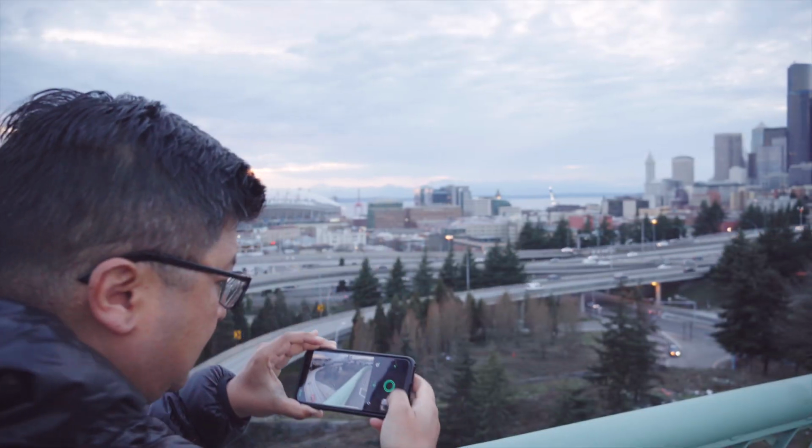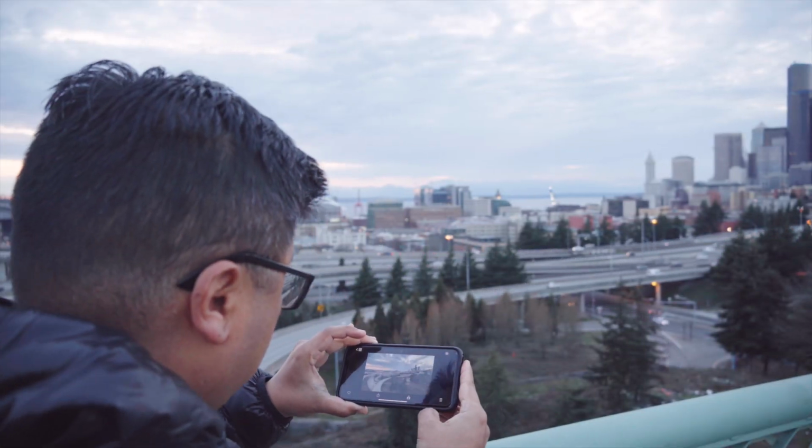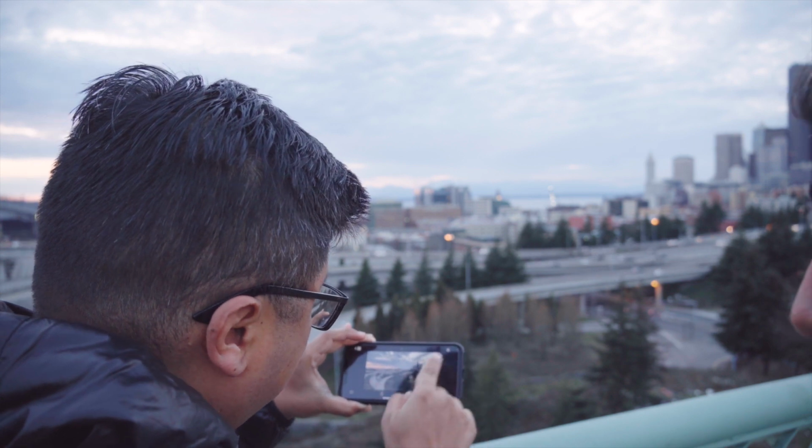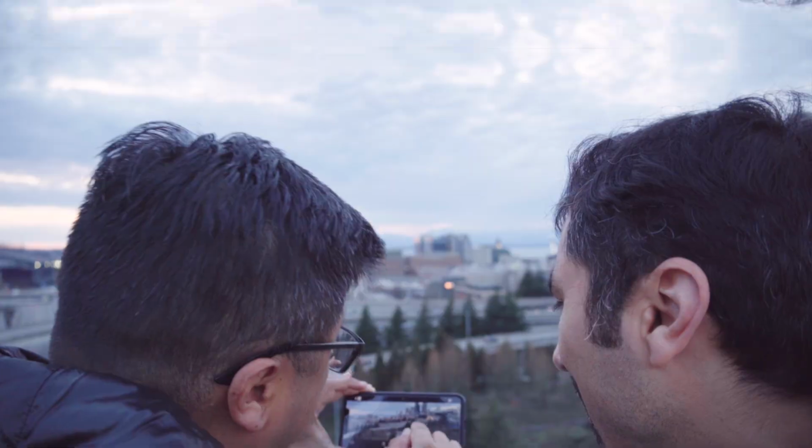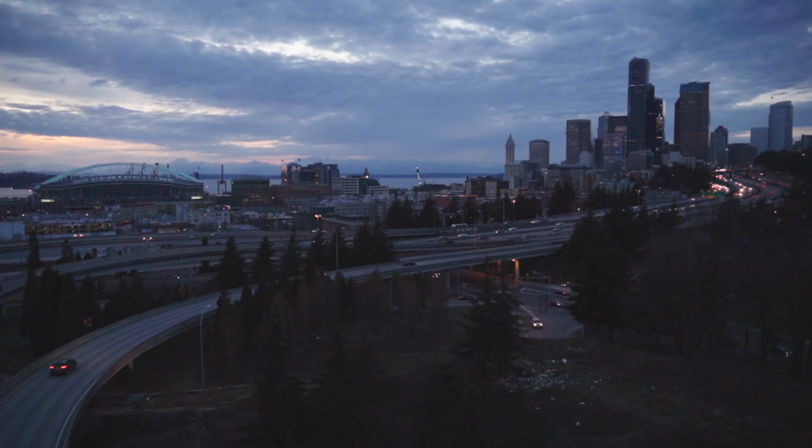Done. Oh, you just did long exposure on your iPhone? Yeah. So, see that? You can sort of see it over here, what effect it had on the lights. As the light gets lower, we'll see how it looks.